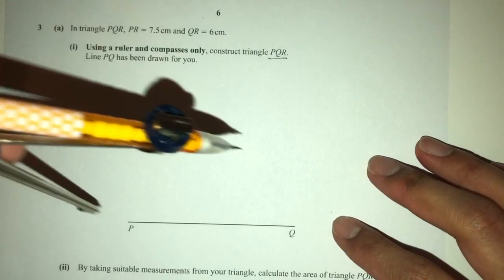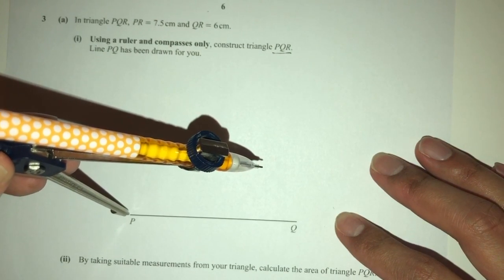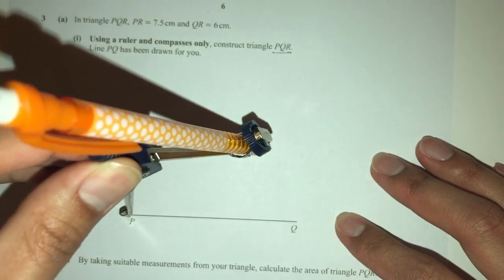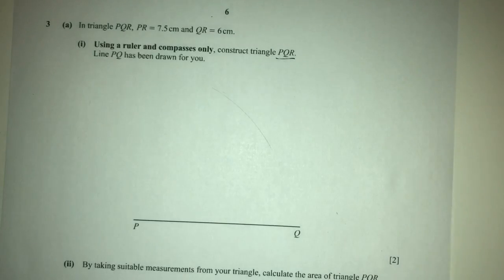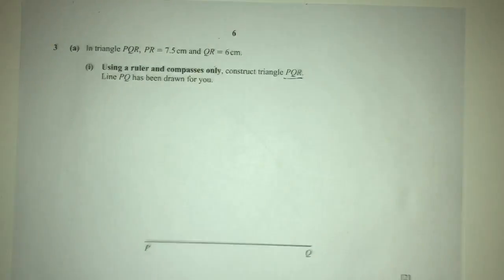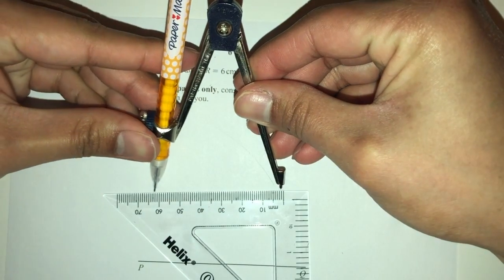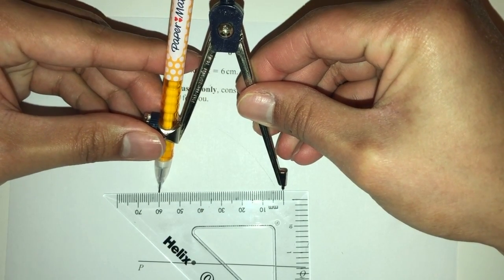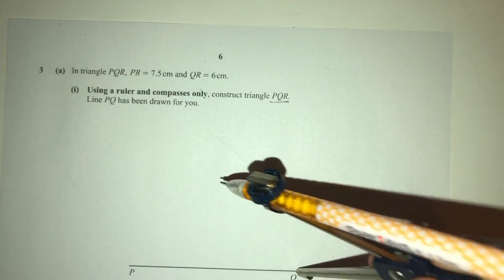That is PR. Now, using this length, going to my point P, I have to draw an arc in this direction. Okay, that should be something like that. Now, next step, I have to measure 6 centimeters. So let's do that. That will be 60 millimeters. So that will be right here. Then going to my point Q, I will have to connect these two.